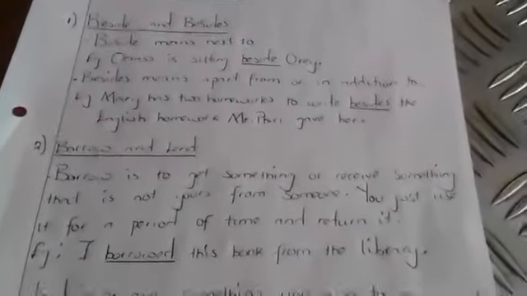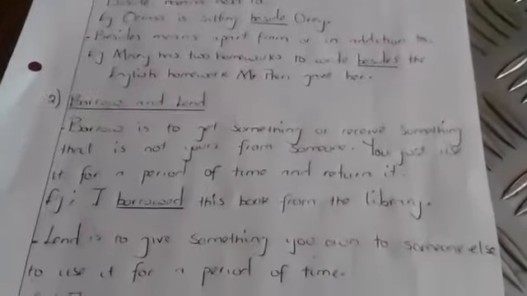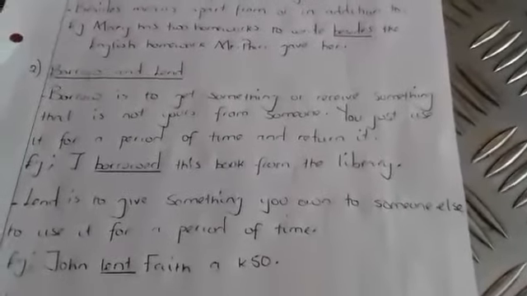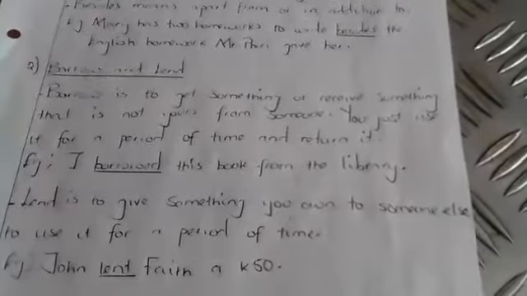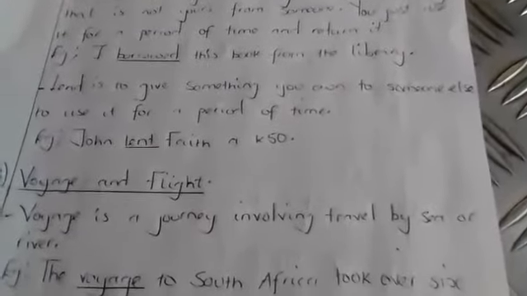So in summary, I want us to go through what we've looked at together. The first pair of words we looked at is beside and besides, and we've established that beside means next to, and besides means apart from or in addition to. And then borrow and lend: to borrow means to get something from someone with an intention of taking it back, and to lend means to give something to someone else, to use it for a period of time.